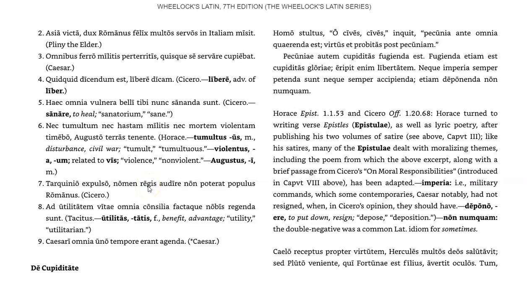So the Roman people was not able to hear the name of the king. So he was one of the original kings in the 8th century, I believe. And of course, that ended in 753. It's generally considered the beginning of the Roman Republic, which lasted until 31 BC.